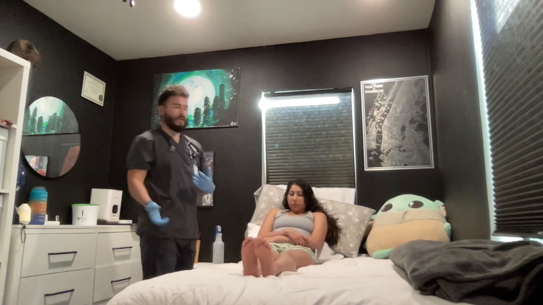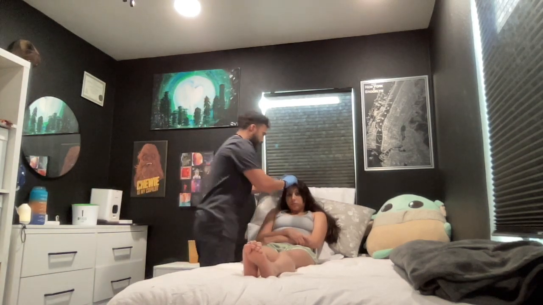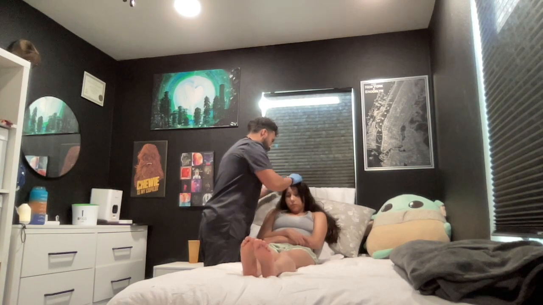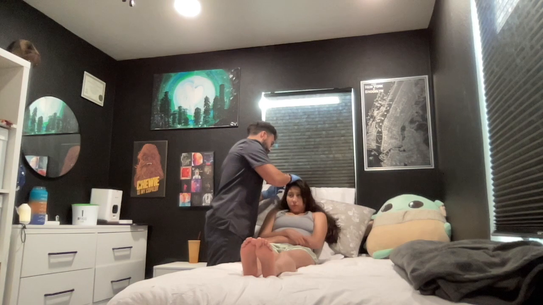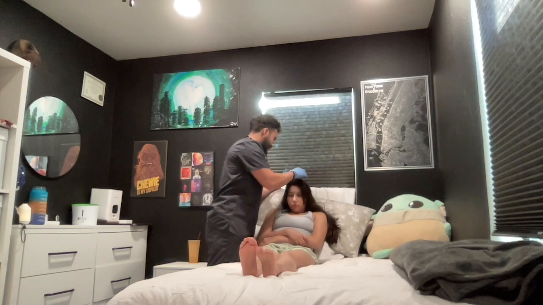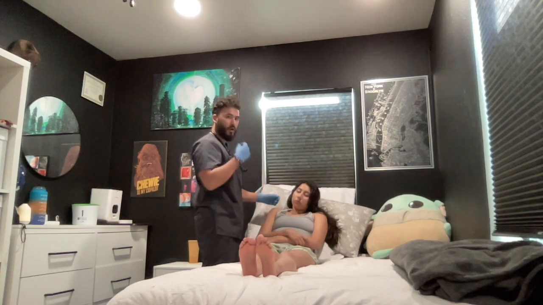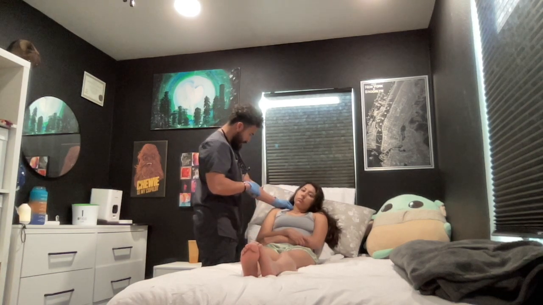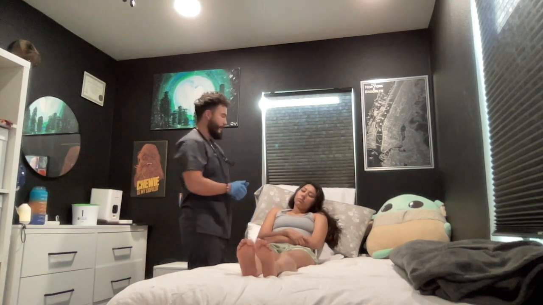So now we're going to begin with our assessment. I'm going to start at the head. Okay, no bruising, no lesions or anything abnormal, no types of infestation. Now I'm going to test the patient's skin turgor on her neck. So patient's skin is non-tinted, so well hydrated.